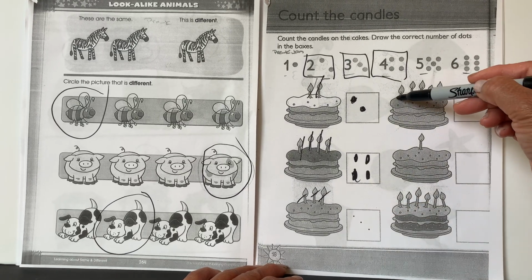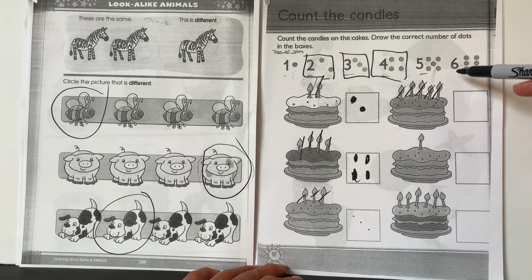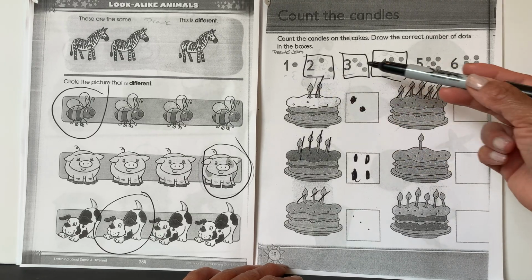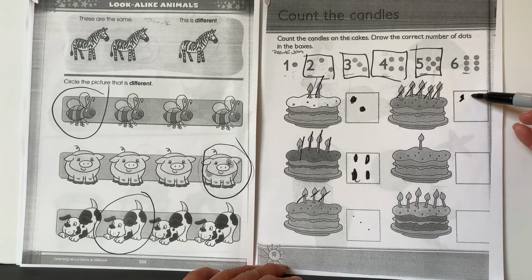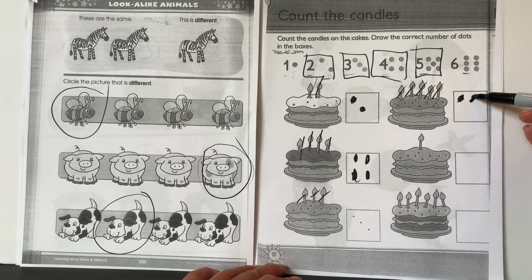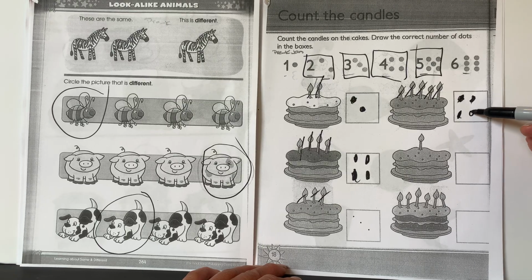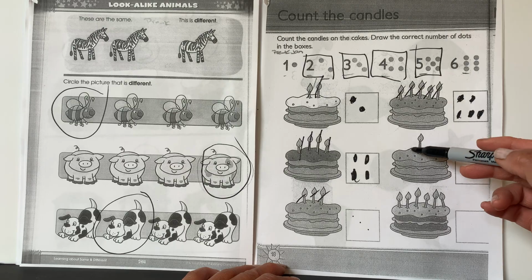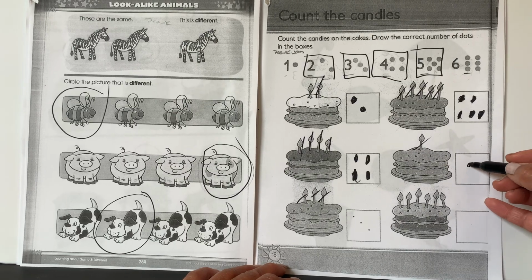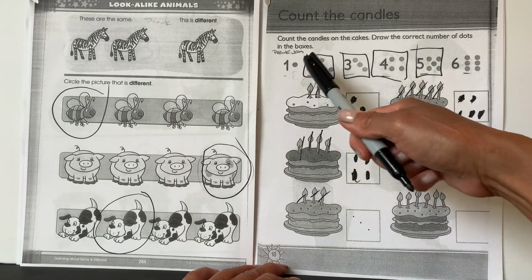Let's count these candles. 1, 2, 3, 4, 5. We need to draw 5 dots. This is so easy. 1. Let's just draw 1 dot. That's the one over here.